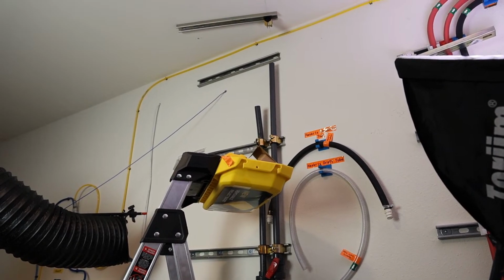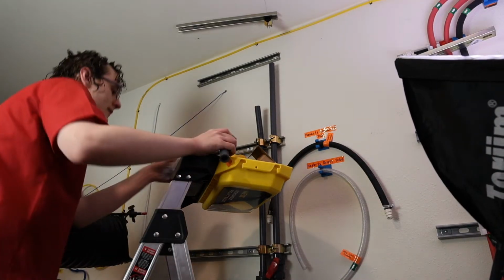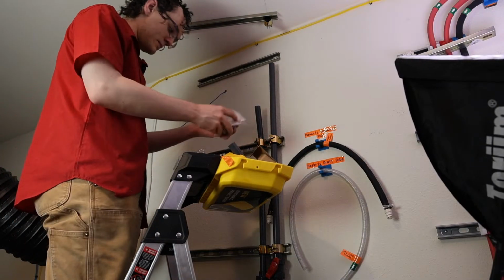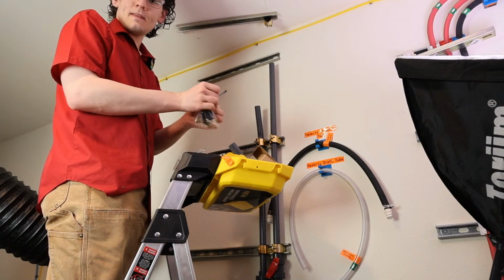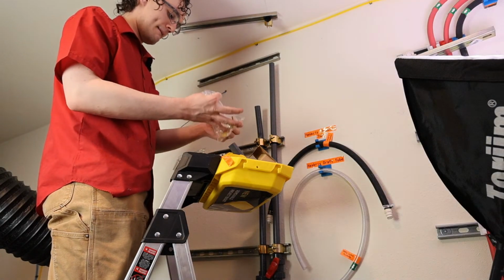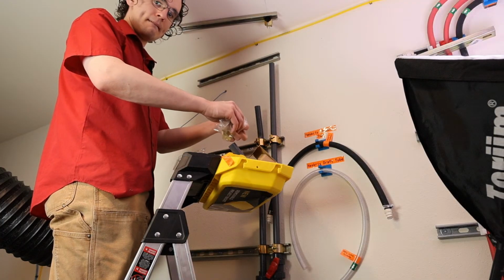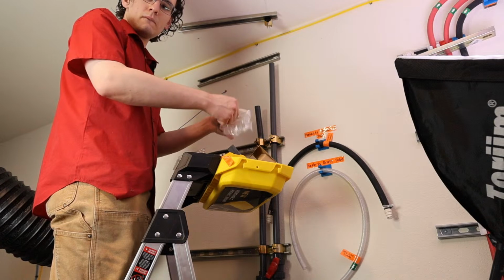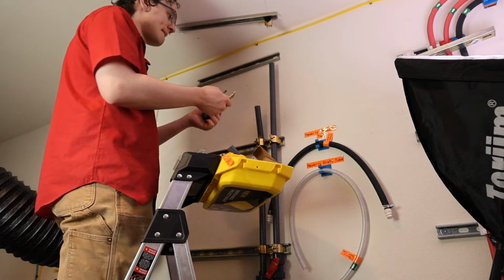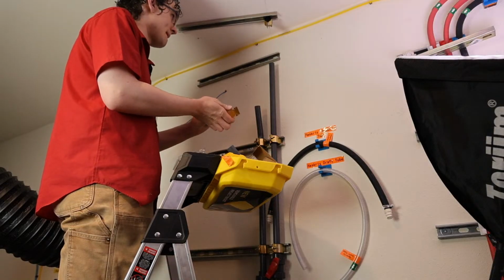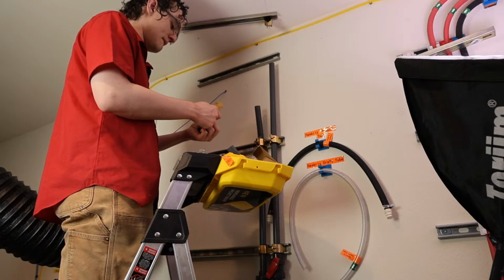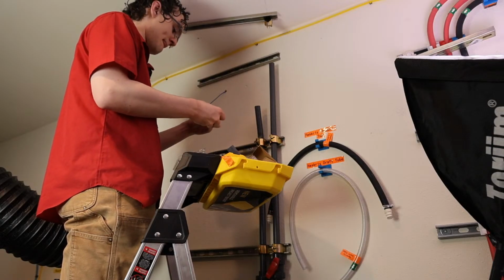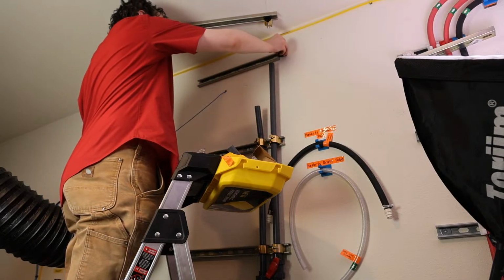The floor in this building is not level. That is just a fact of life around here. I don't know if I need to put that one in yet.